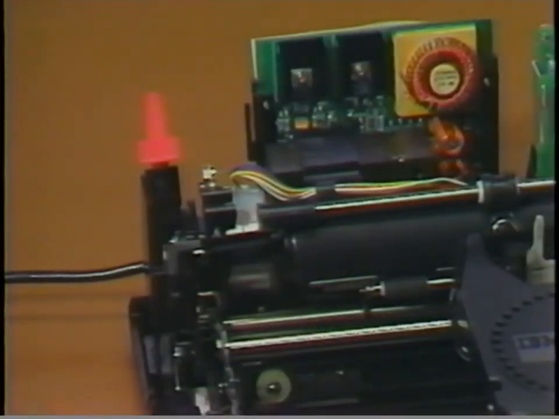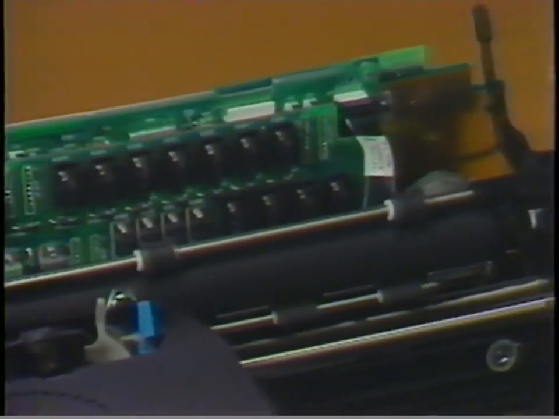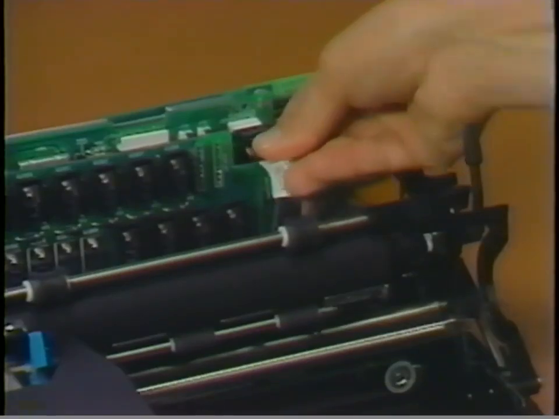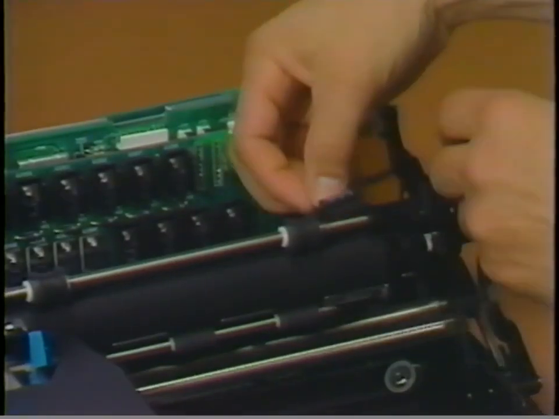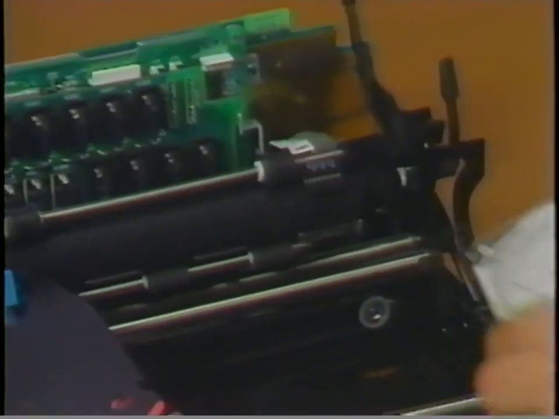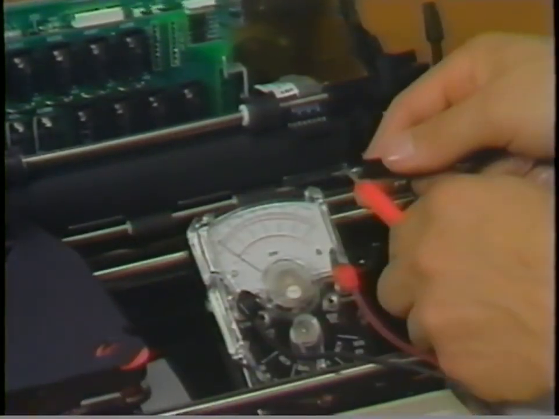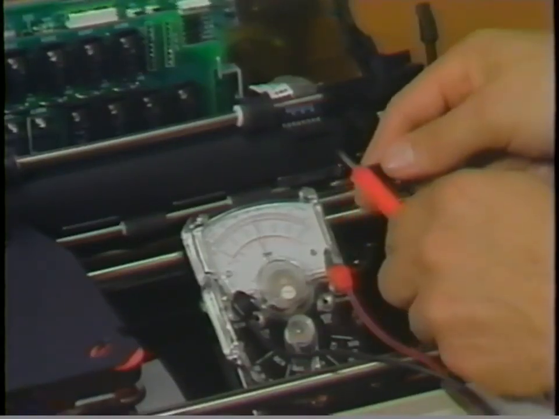To perform the transport motor resistance check, turn the machine off and unplug the transport motor connector J2P. Carefully zero the meter on the R×1 scale. These are critical measurements. Your meter must be correctly adjusted.